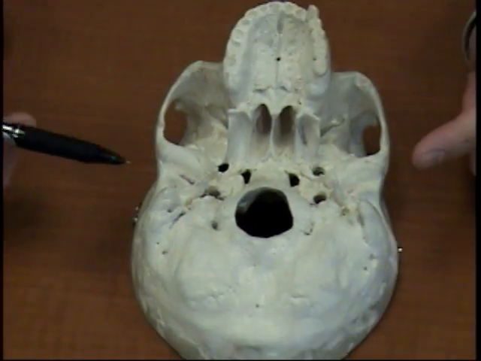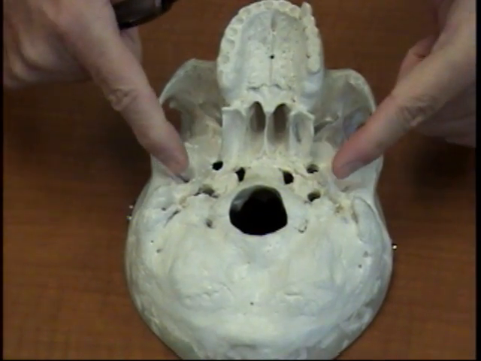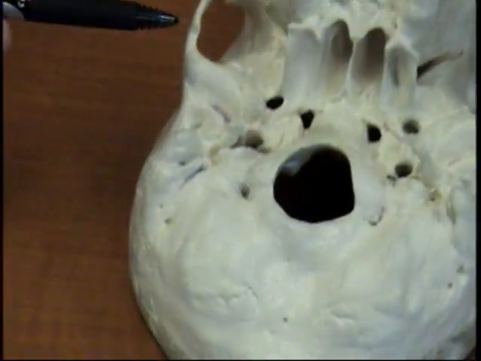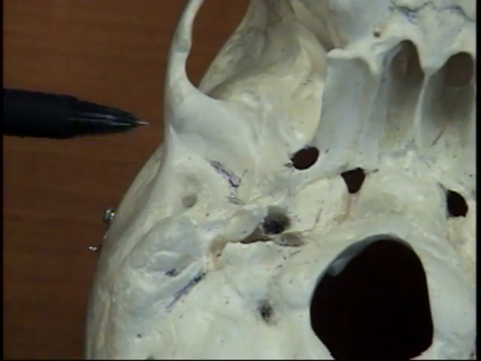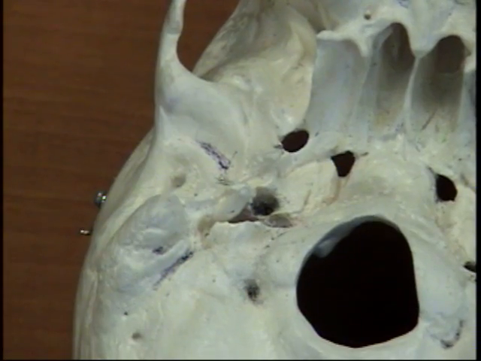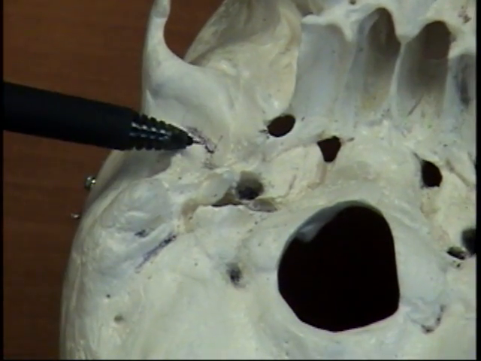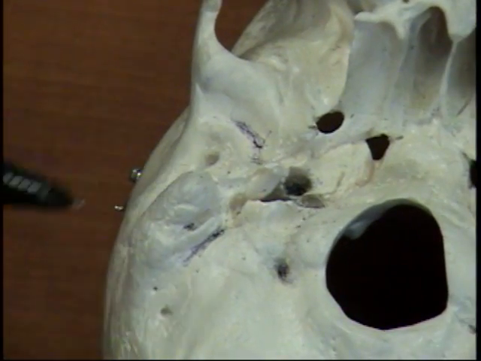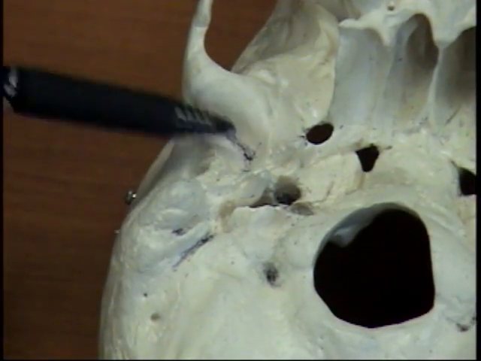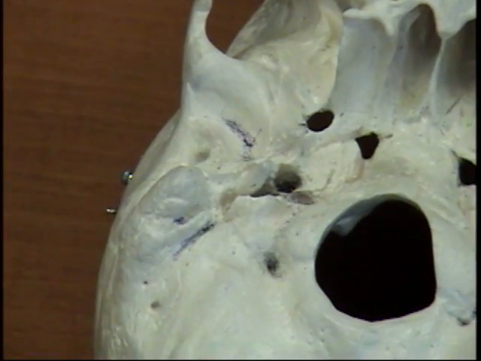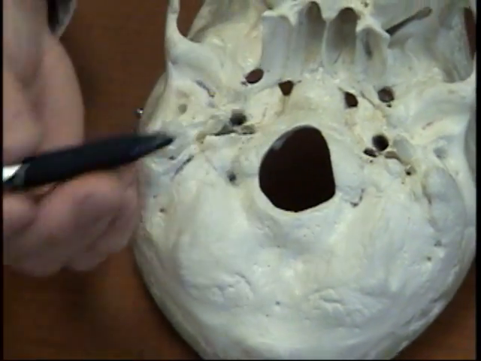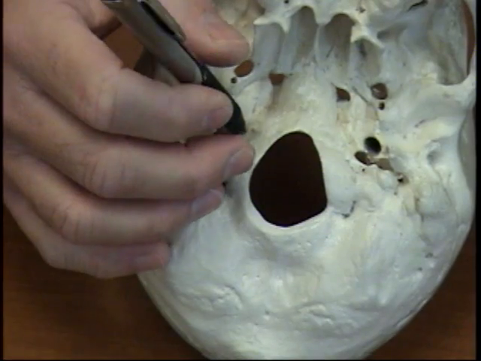The next one is the mandibular fossa, which is right where my fingers are, and I'll point to it here with the pen. This is the mandibular fossa. Anytime you see the word fossa, you think depression. Typically, not 100%, but typically it's a depression. Processes, as you're noticing, are structures that stick out. Fossas typically are depressions. Foramen, like the carotid canal, which is a canal, or the jugular foramen, are basically holes.